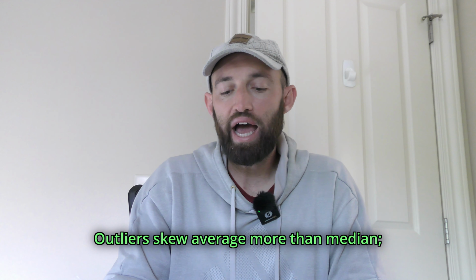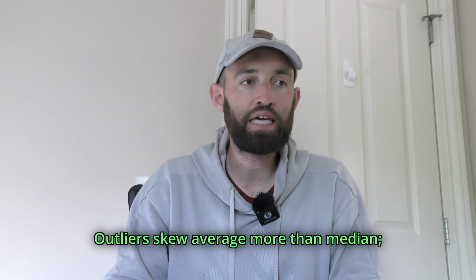Outliers skew average more than median. Again, mean, median, and mode. Mode, most; mean, average; median, middle. It's a meaningful differentiation, right? That one always stays with me, but it's some sort of fundamental differentiation.